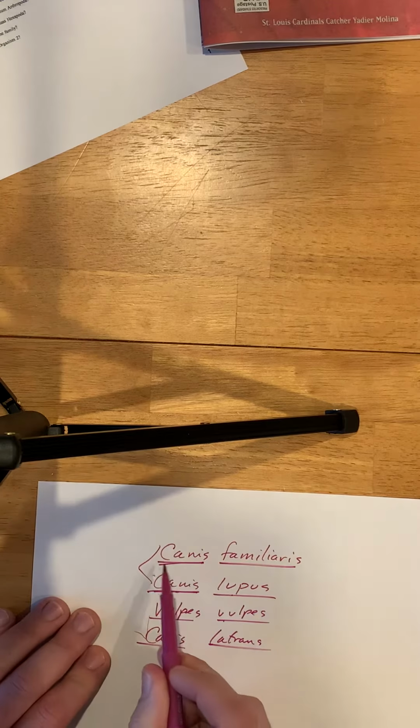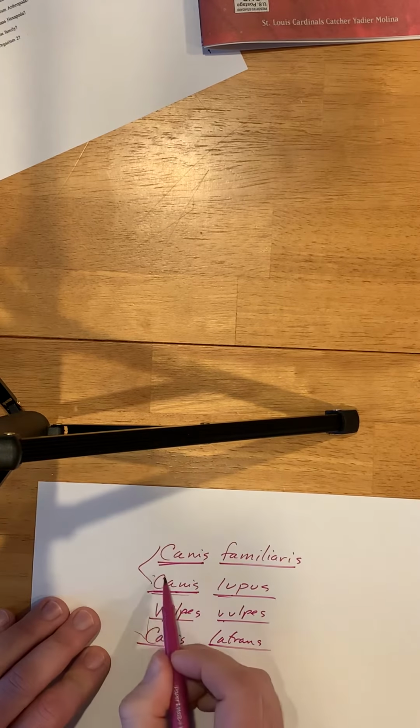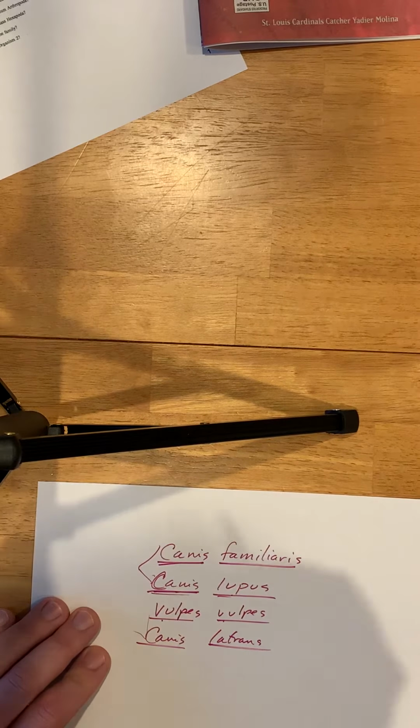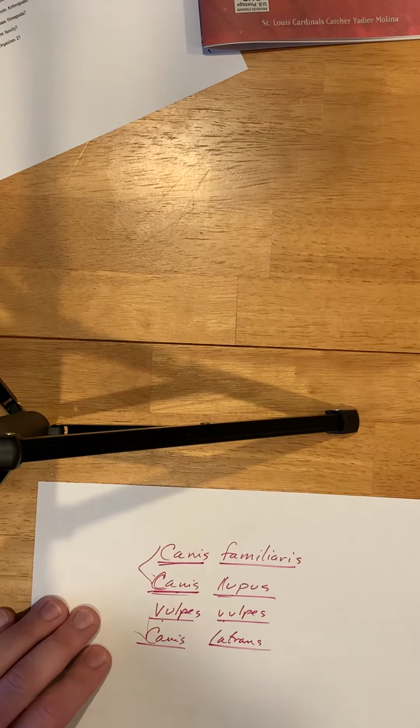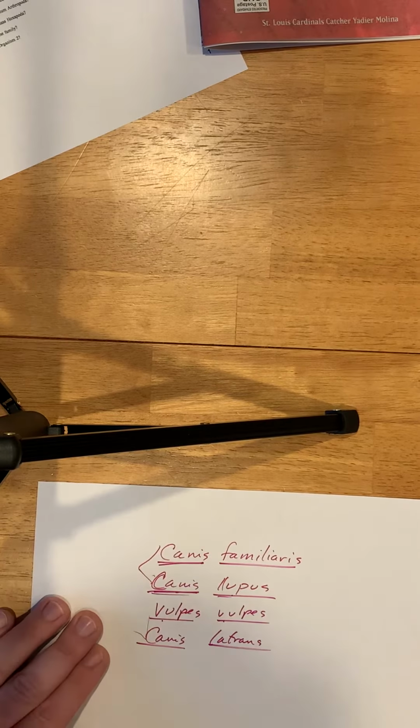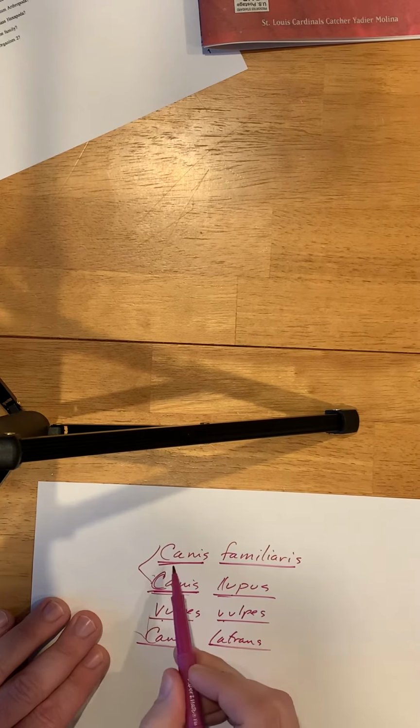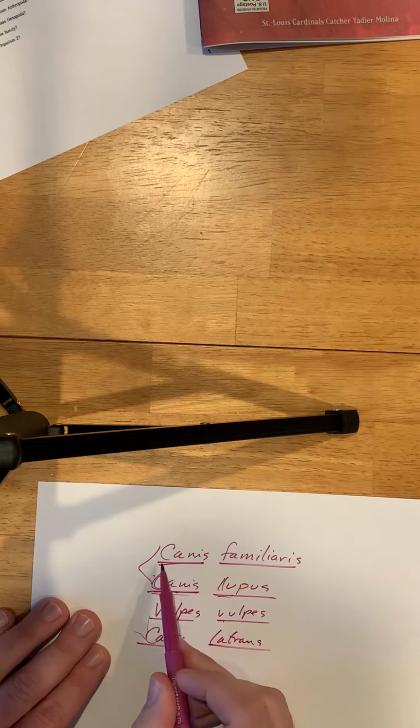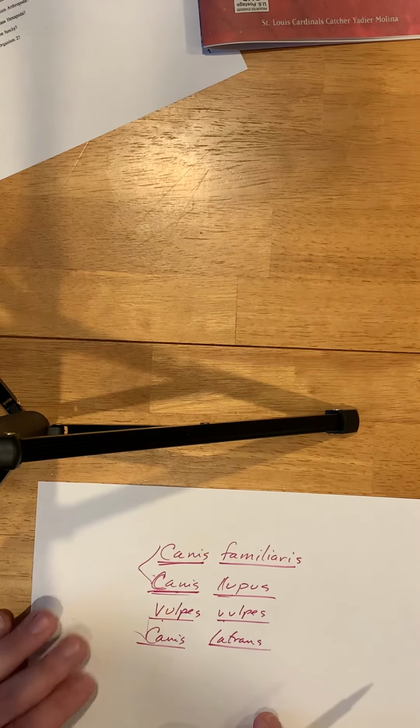Notice how every time I write the name, I am underlining it, I am capitalizing the genus, and I am lowercasing the species. I can't write italics, that's why I'm going ahead and underlining. But whenever you write a scientific name, you always want to write the genus capitalized and the species lowercase.